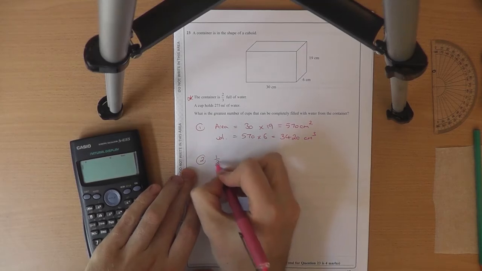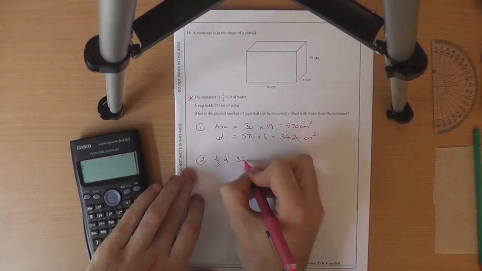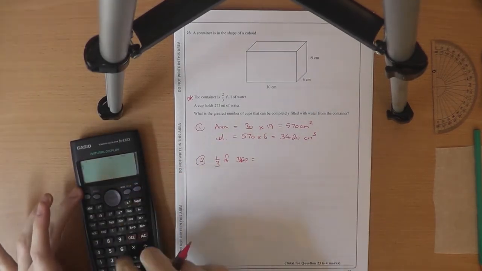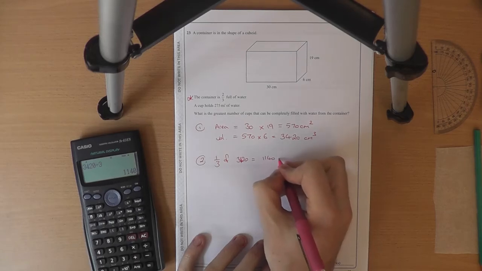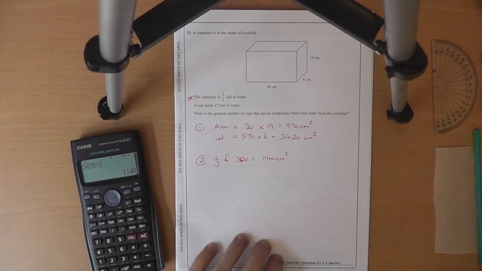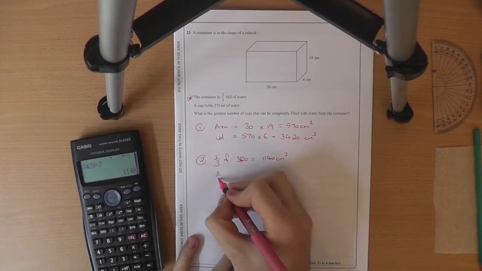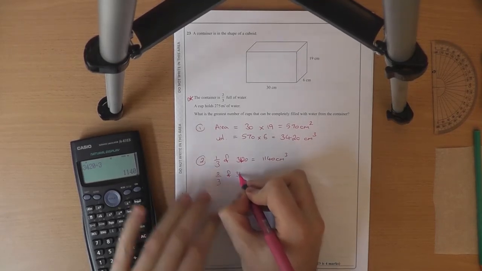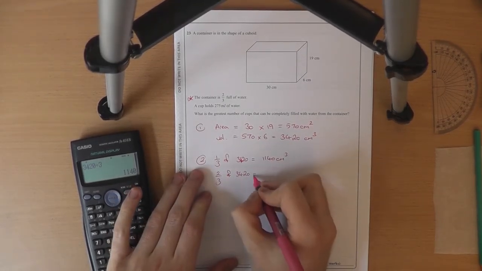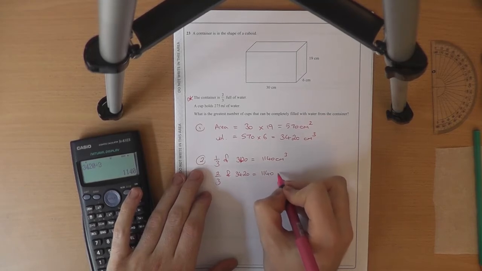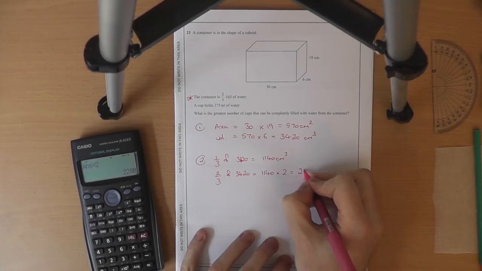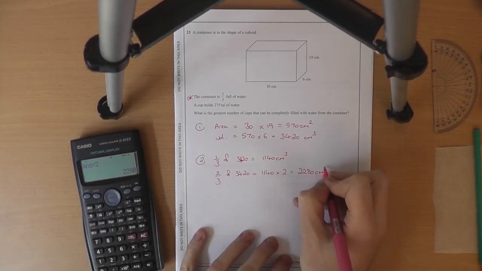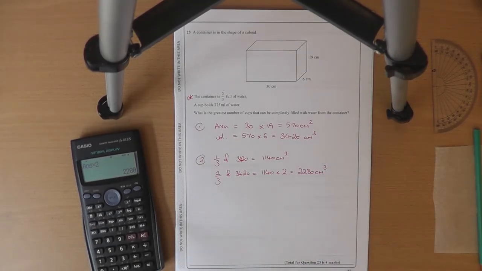Well, I could find 1/3 easily enough. 1/3 of 3420 by dividing by 3. 3420 divided by 3 will give me 1,140 centimetres cubed. But I didn't want 1/3, I wanted 2/3. So 2/3 then. If I double that number, if I have 2 lots of the 1,140, 2,280 centimetres cubed worth of water.